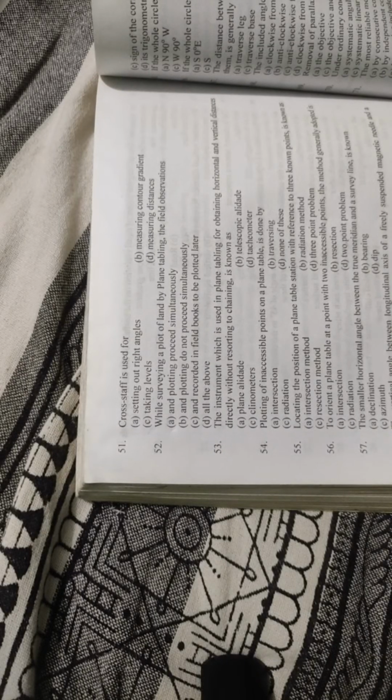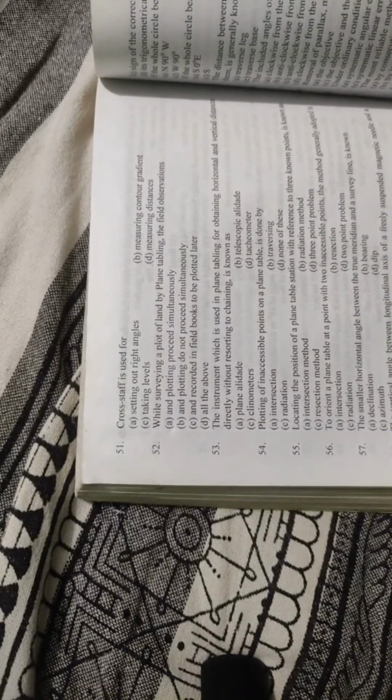Plotting of an inaccessible point on a plane table is done by intersection.